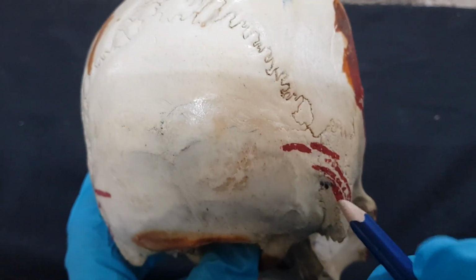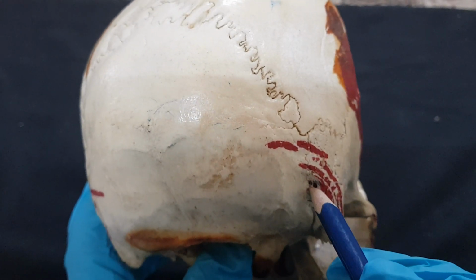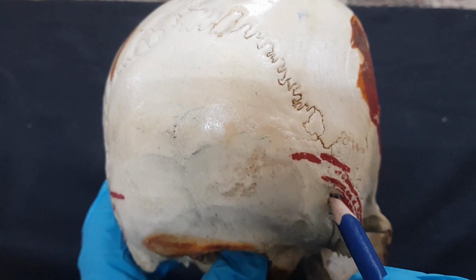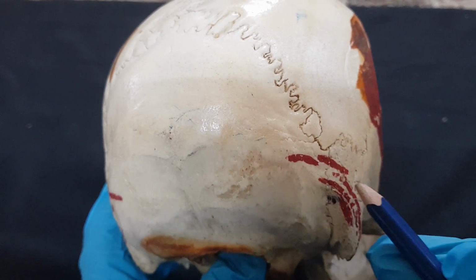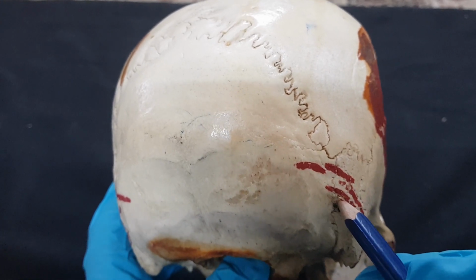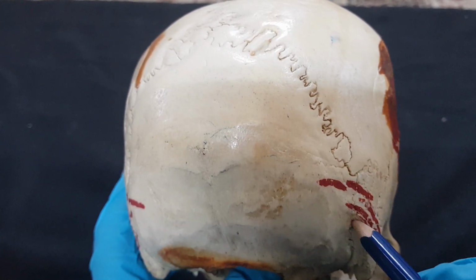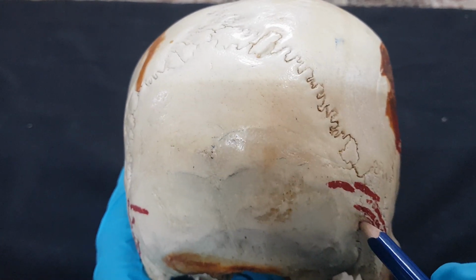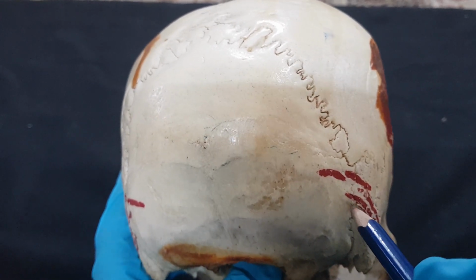Now, here you can see we have a mastoid foramen. This is a foramen here. This is known as the mastoid foramen that lies at the occipito-mastoid suture. It opens inside into a sigmoid sulcus. What passes through it? The emissary vein and the meningeal branch of the occipital artery pass through it.